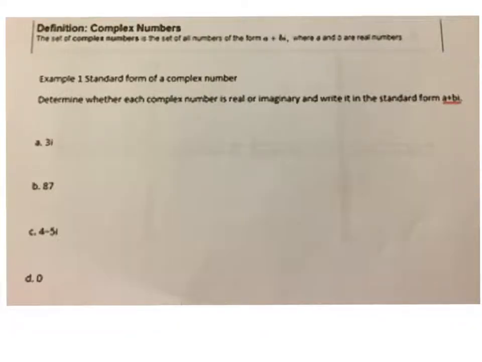Okay, so right here it tells us the definition of a complex number. The set of complex numbers is a set of all numbers in the form a plus bi, where a and b are real numbers. So I talked about before, a complex number is all of the real numbers and imaginary numbers together. So a complex number looks like this: a plus bi. We call the a the real part of the number, and we call the b the imaginary part of the number because it has the i. It's the imaginary unit. It's the square root of -1, right? So they each have a part, and we'll talk more about that as we go.